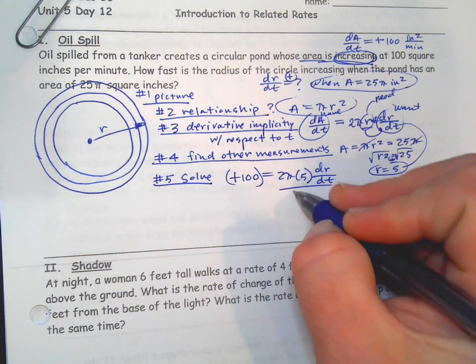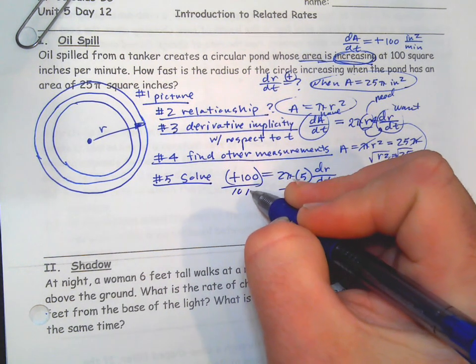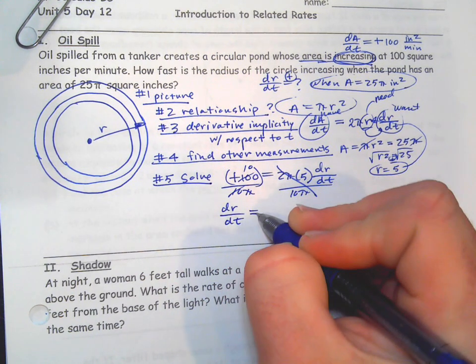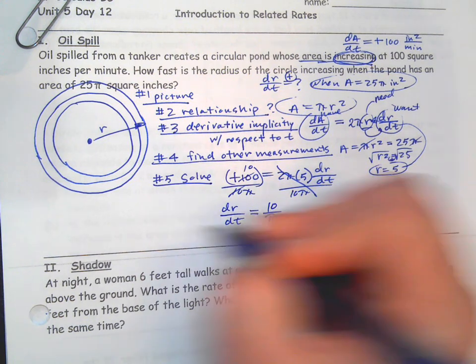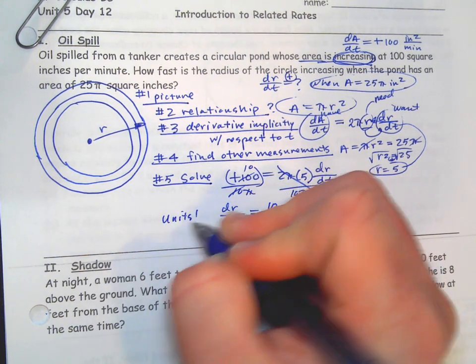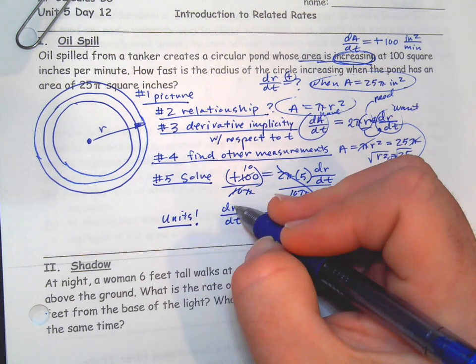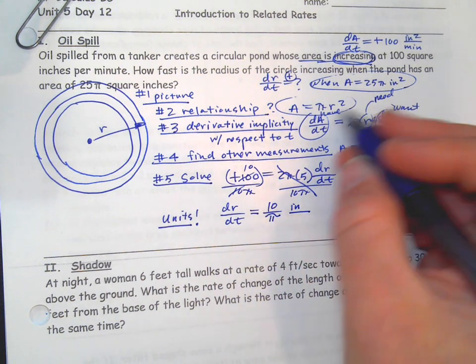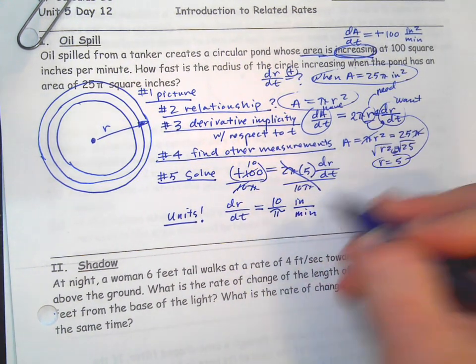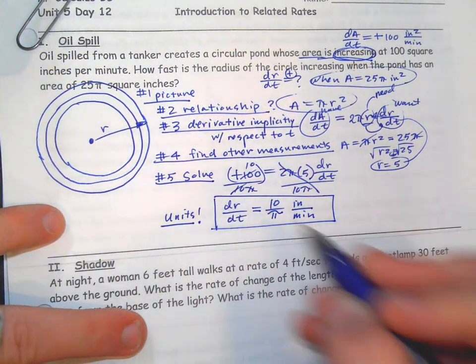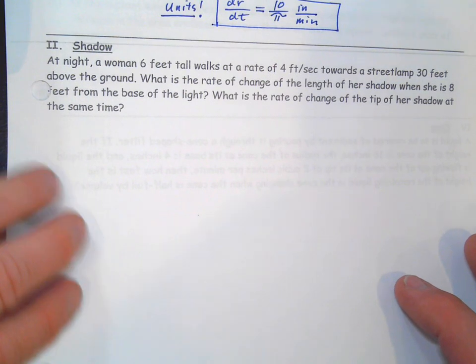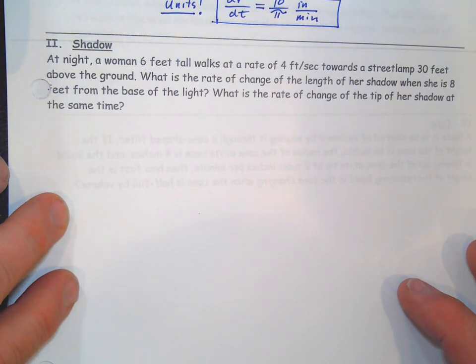So now we're going to divide by 10 pi. And we can reduce it. And so dr/dt equals 10 over pi. Now you need to make sure that you put the units. Most of these problems have units. This is length, radius, so it's going to be just inches to the first power over time, and this problem is minutes. And it came out positive, just like we thought it should. So those are the major steps of related rates. So you can see a big variety of geometry and algebra and things like that, though, that get involved.